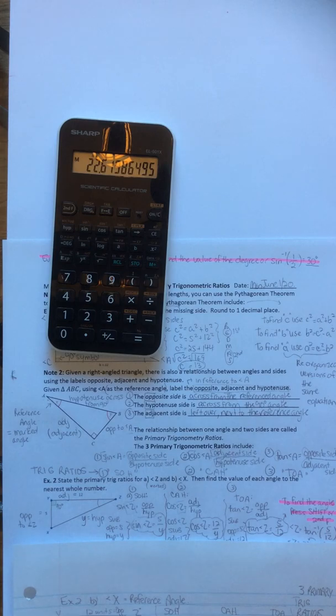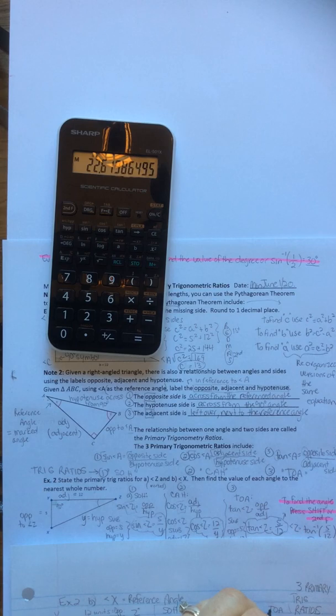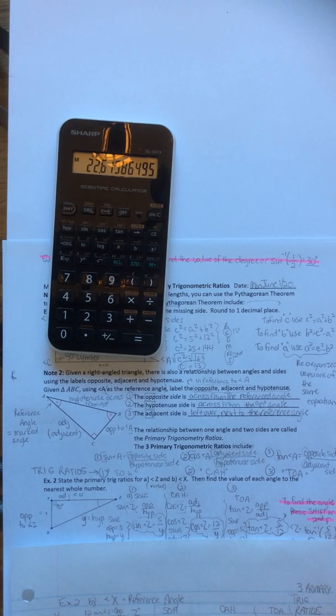So that's my one trig ratio, and it's my second trig ratio. Then my third is tan of the angle x equals O, opposite, over A, adjacent, subbing in the opposite, which is 12, and the adjacent, which is 5. So tan of angle x is equal to 12 over 5.